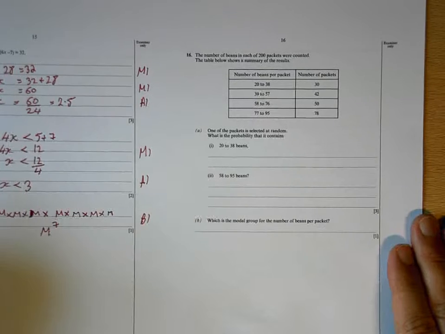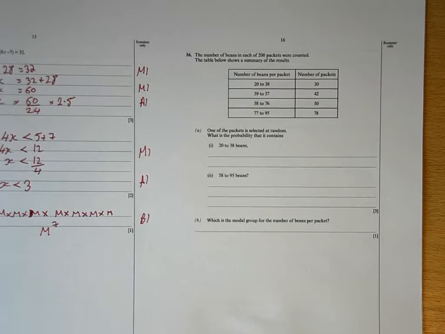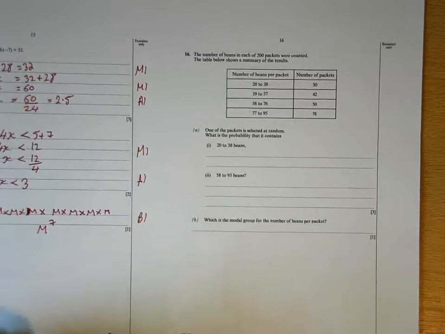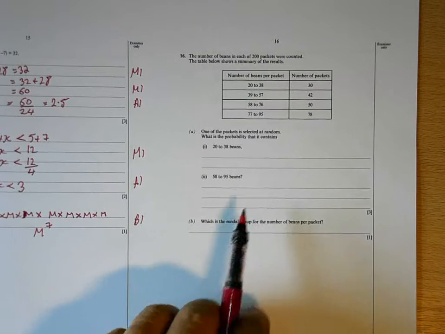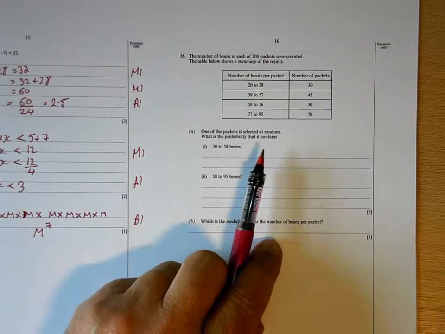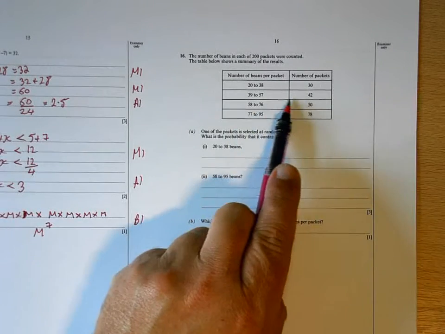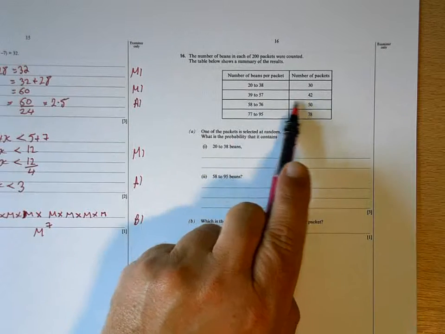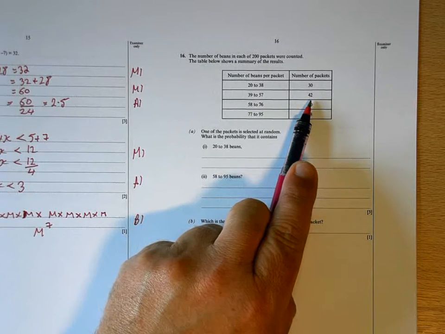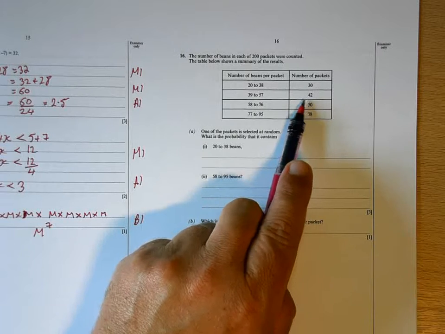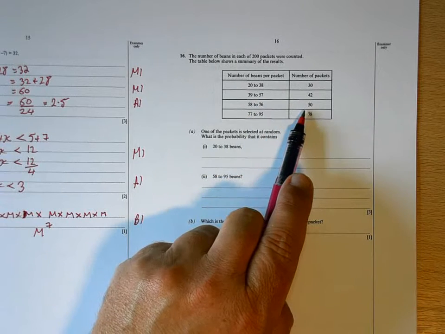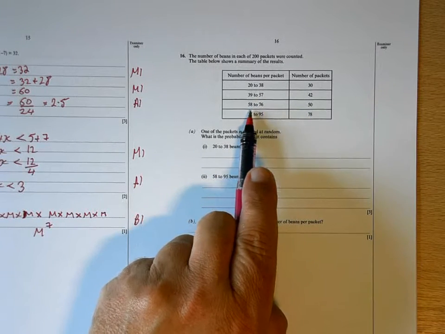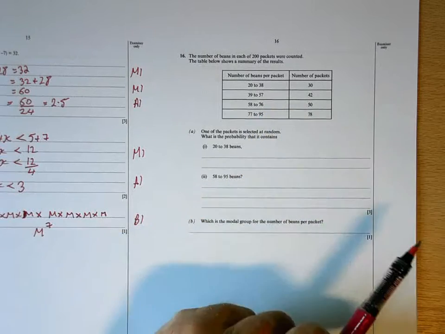Question 16. A number of beans in each of 200 packets were counted. The table below shows the summary of the results. When you're given a table like this, make sure first of all you know what the information in the table is telling you. If we just pick this second one here, in the context of this question, this is saying that 42 of the packs that were counted had between 39 and 57 beans in them. 50 of the packs had between 58 and 76 beans in them, and so on.